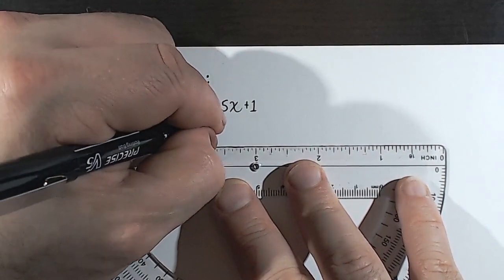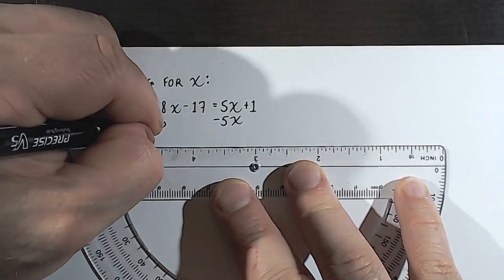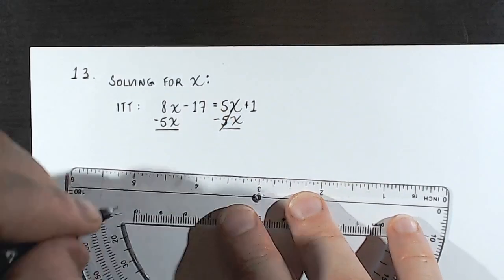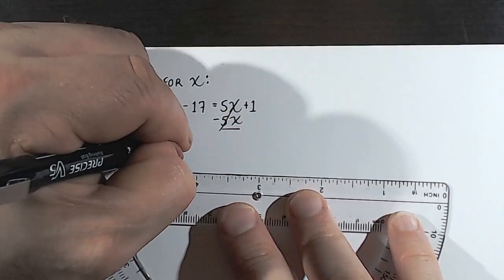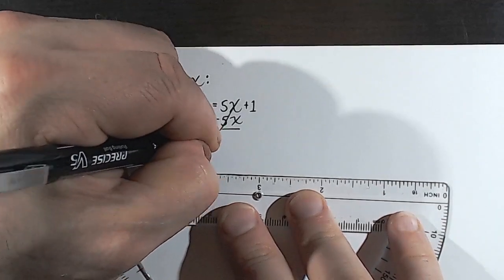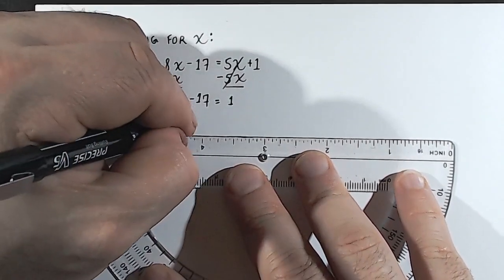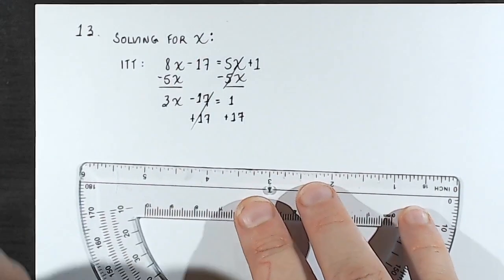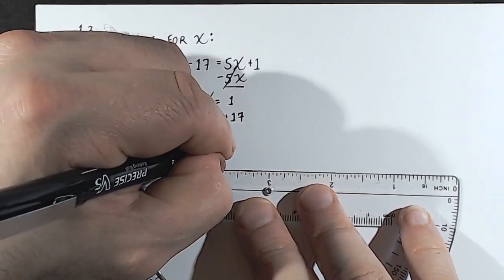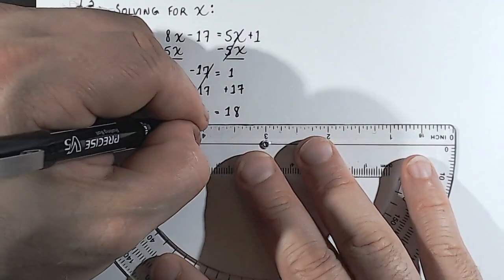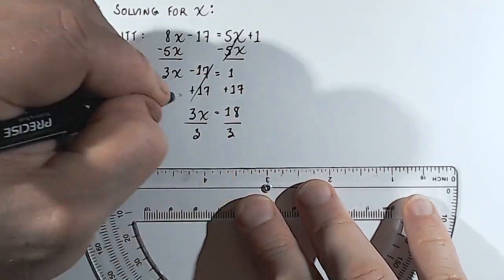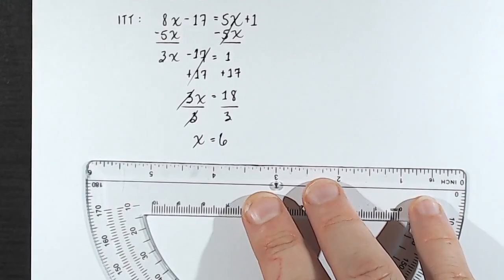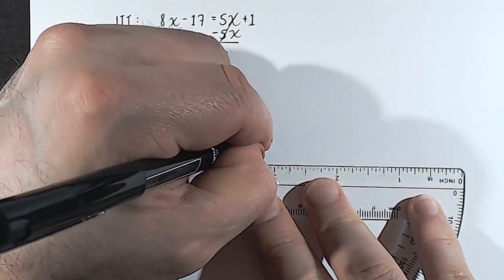Okay, so now I'll subtract 5x from both sides. And here I've got 3x minus 17 equals 1. And now I need to add 17 to both sides. And I've got 3x equals 18. And divide both sides by 3. So x equals 18 divided by 3, which is 6. X equals 6 by the isosceles triangle theorem.